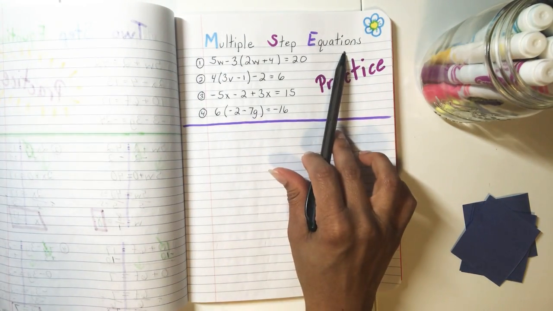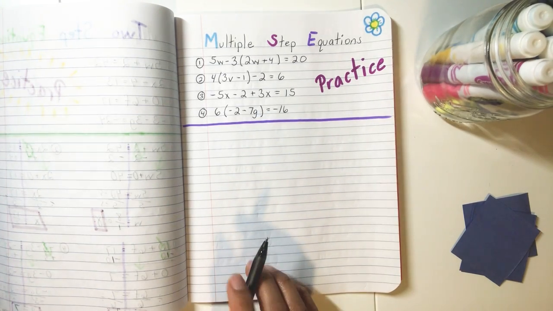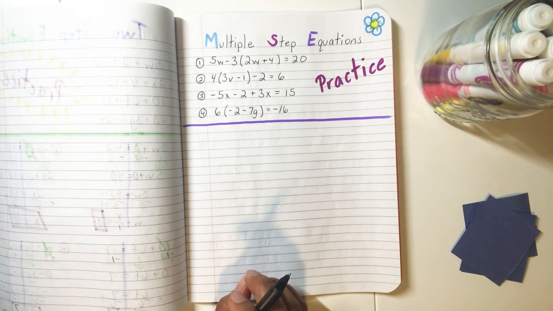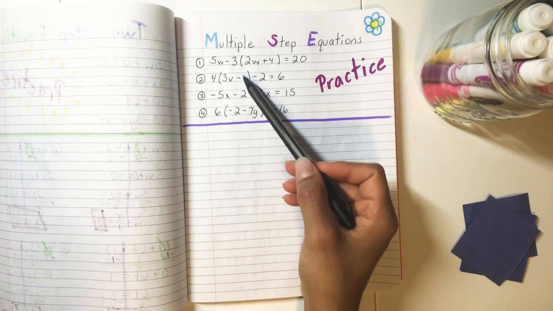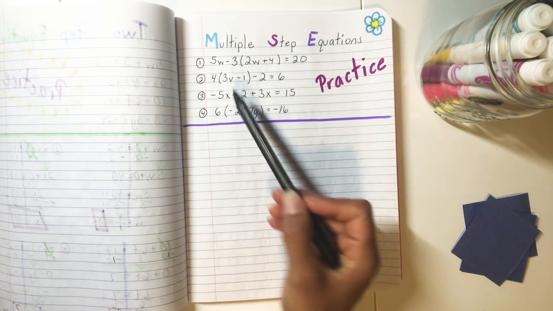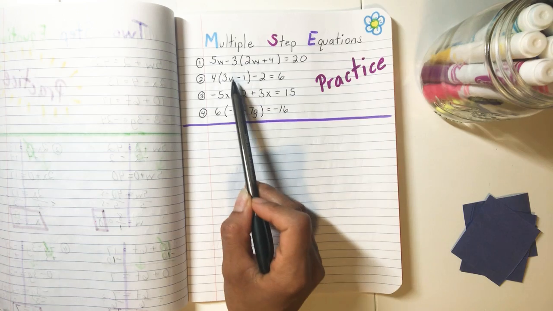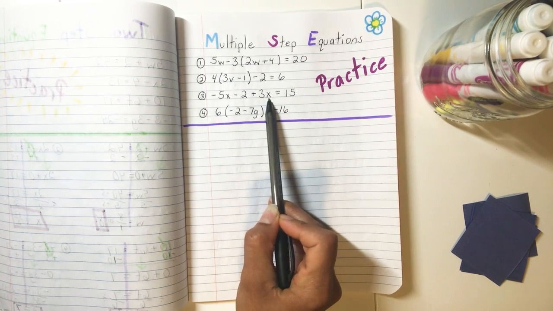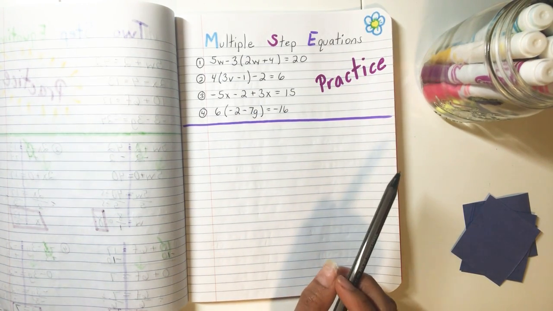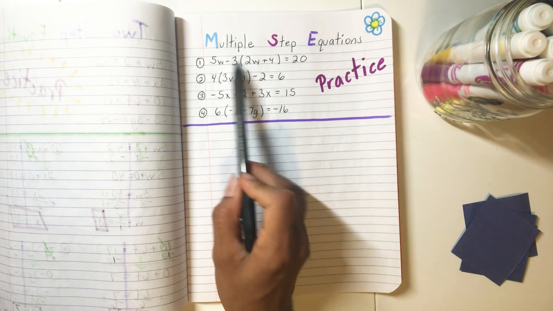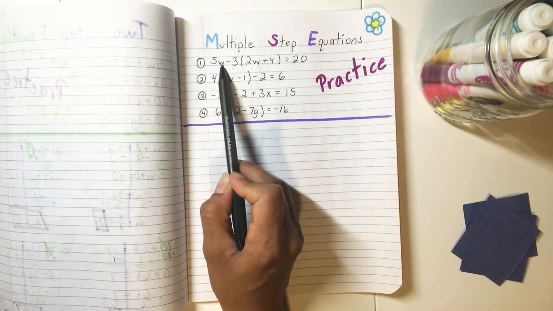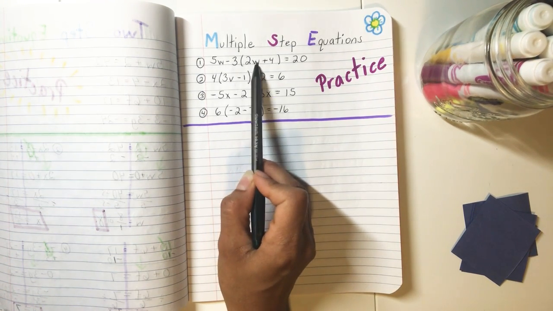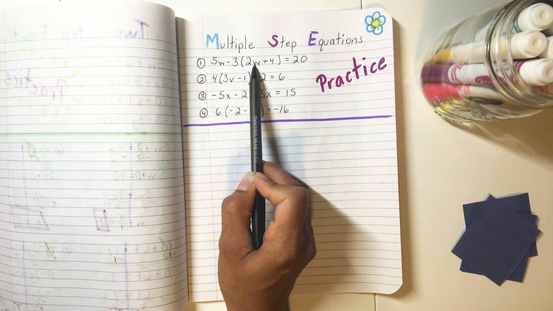Multiple step equations will have a variety of steps. It can be 5, 4, or 3. Usually it's either 5, 4, or 3 steps to get the answer. Remember, the whole purpose of doing these multiple step equations is to figure out the value of the variable that is in each equation. So, for example, for number 1, we're trying to figure out the value of this W. Even though the W is in two different spots, it is the same number.